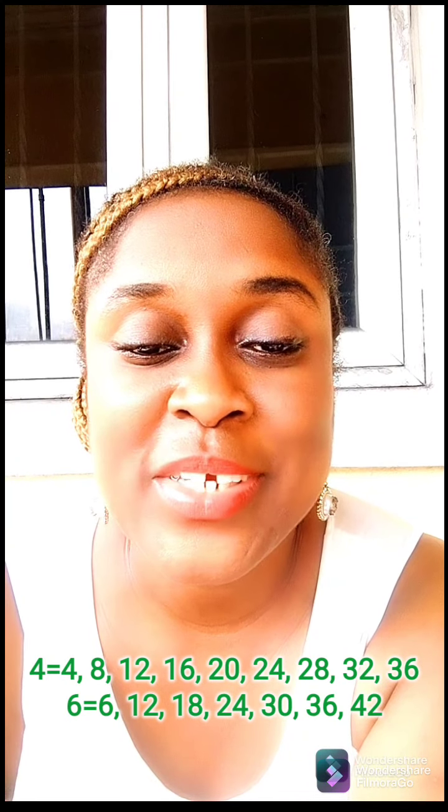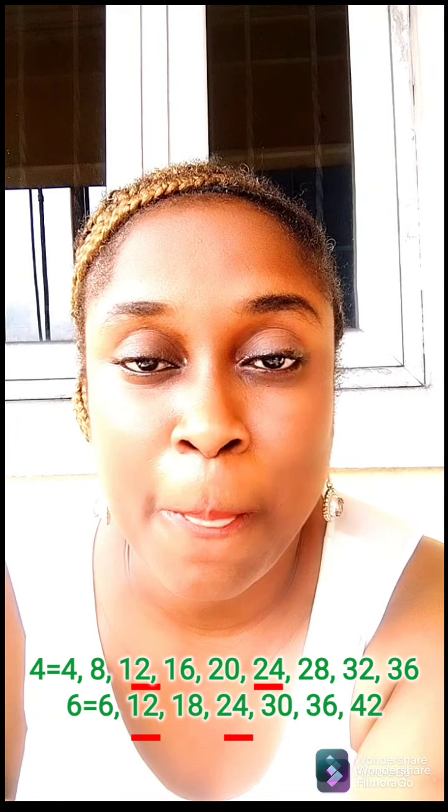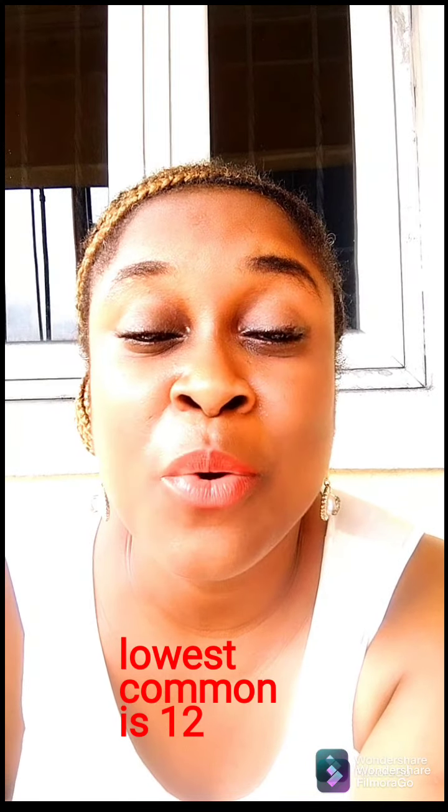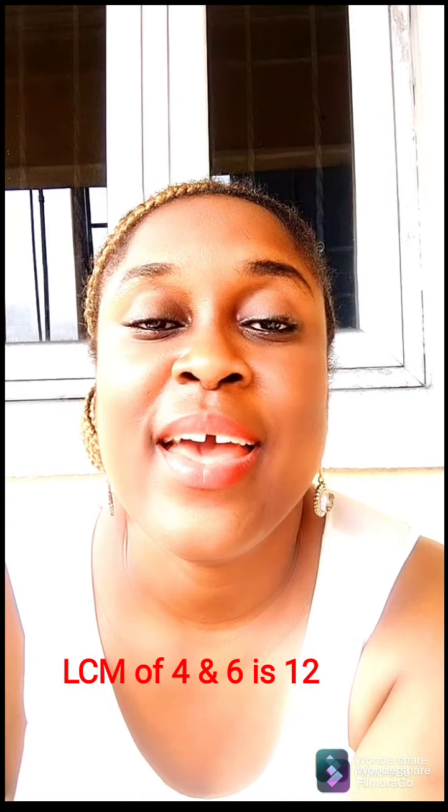So we find that there are two common numbers there, which are 12 and 24. Which of those numbers is lowest? That is 12. So the lowest common multiple of 4 and 6 is 12. So this is a quick method for us to find the lowest common multiple of numbers. Example 1. Find the LCM of 24 and 36.